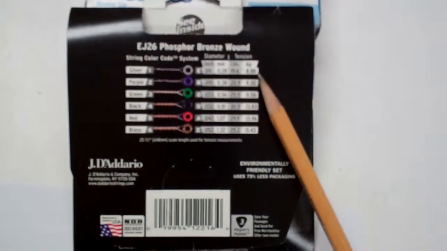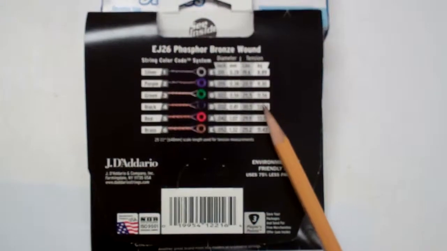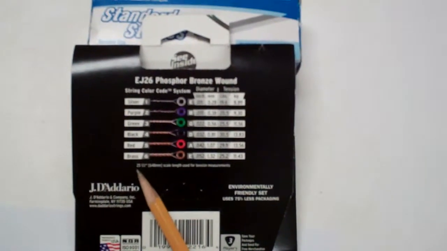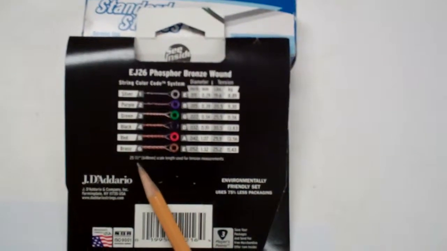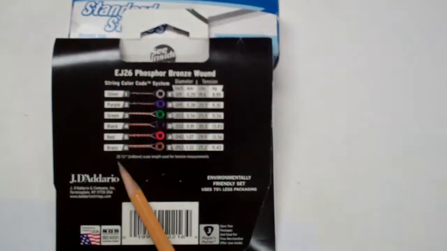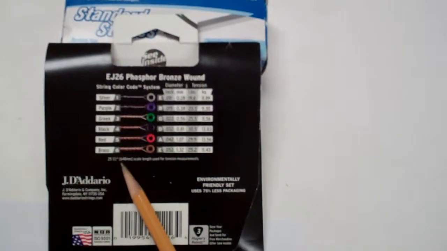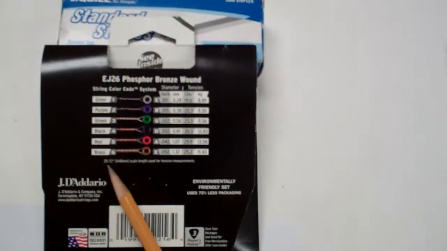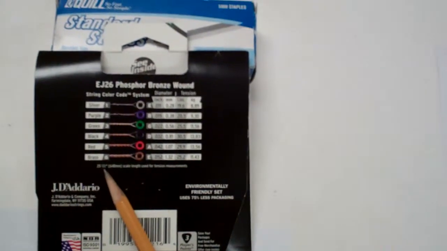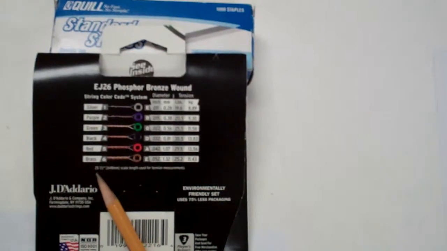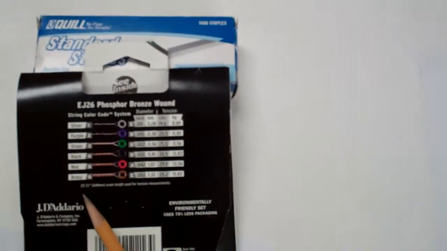That'll end up being our capital F term in your frequency equation. Also, at the bottom of the packaging, you've got 25.5 inches. What the manufacturer is saying is that they're just arbitrarily using a string length of 25.5 inches when they're mounted on the guitar.